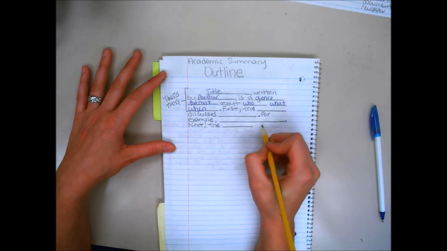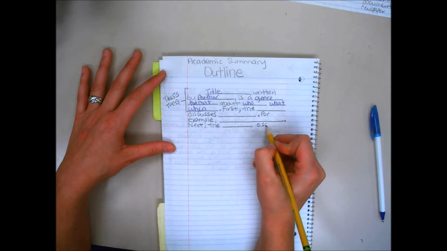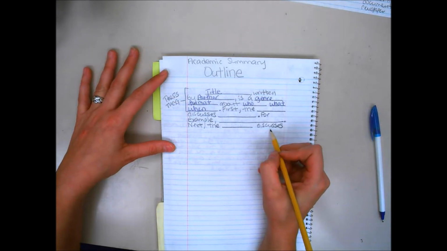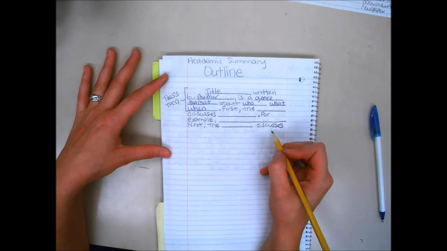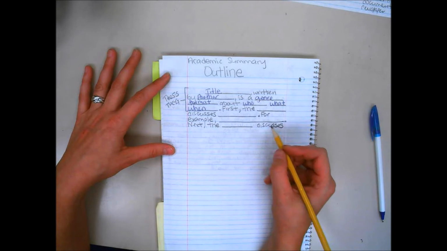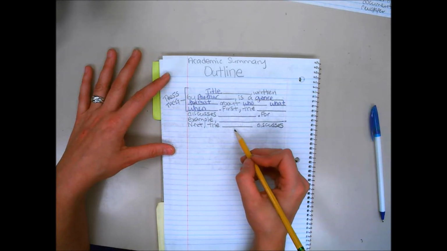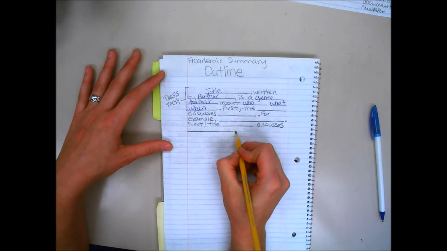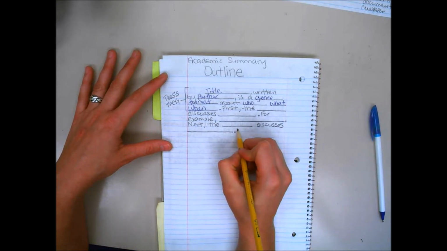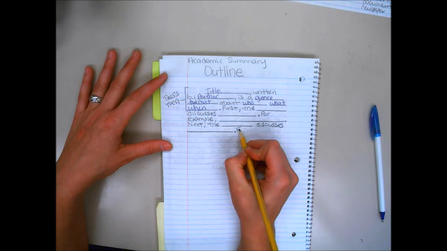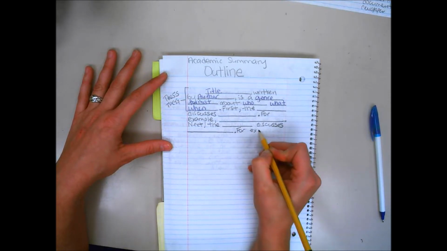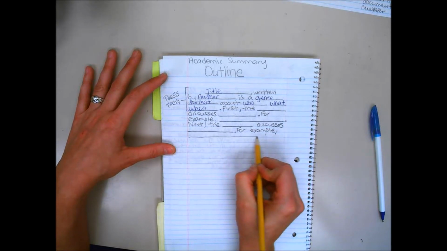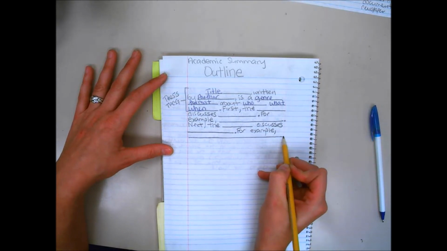Discusses. There are other words that I can choose instead of discusses. I can say talks about or states or shows. Next, we'll say article discusses my second key detail. And again, I can start out my supporting detail with for example. For example, and I do my supporting detail.